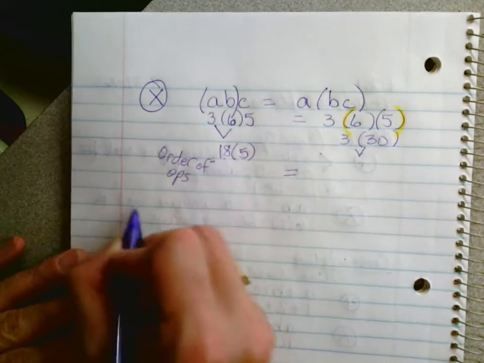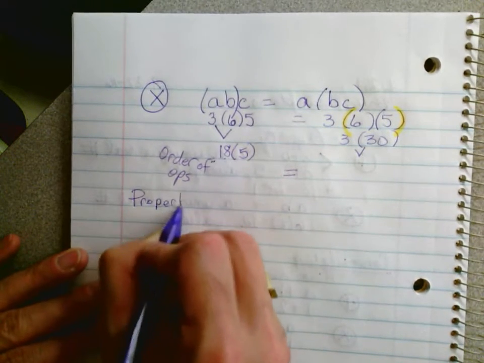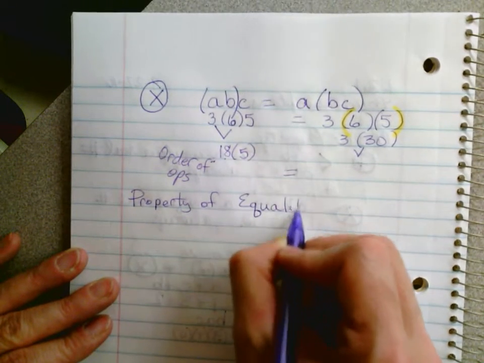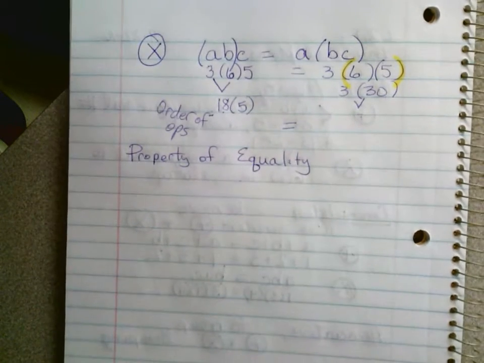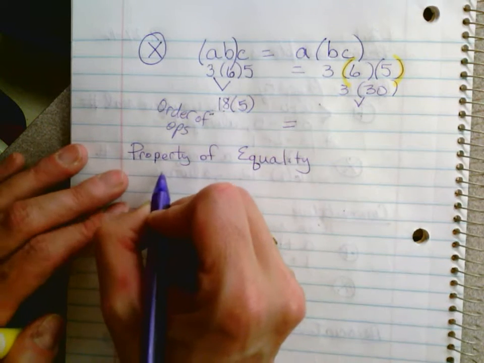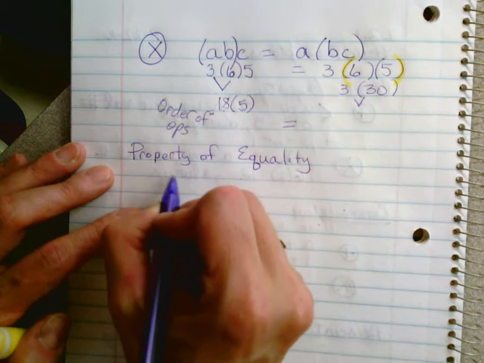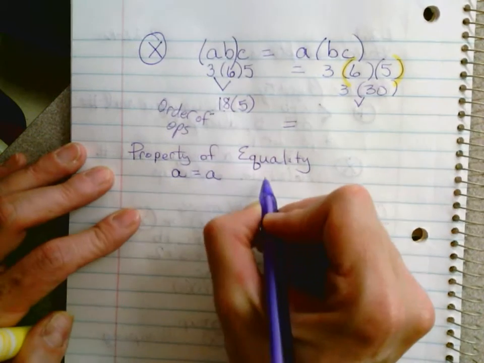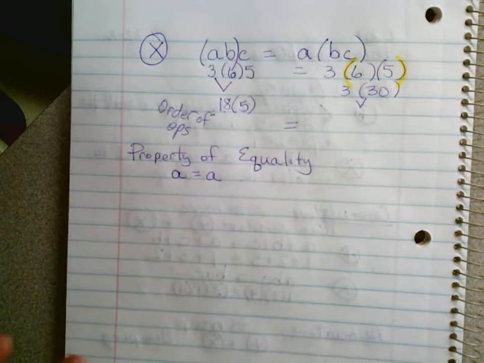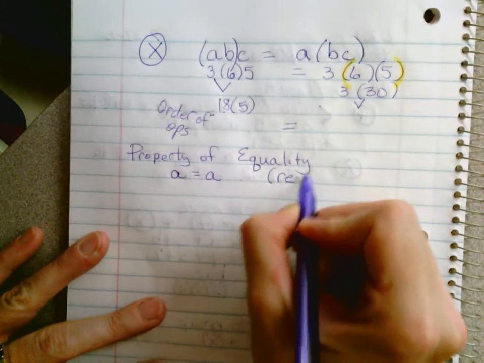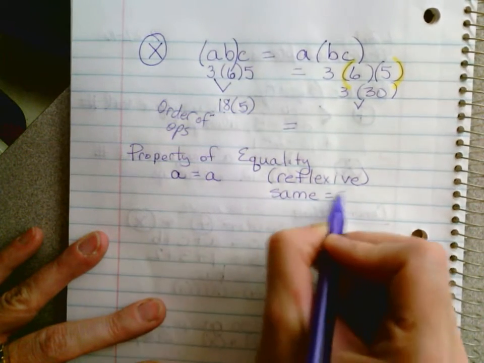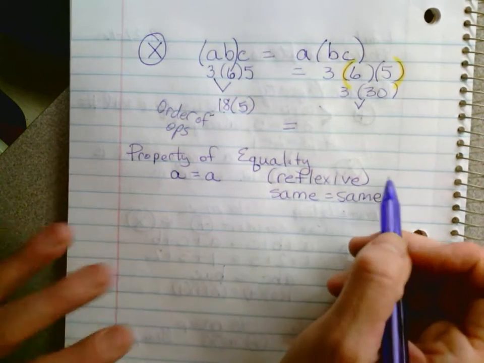The last property that you should have copied, and I'm skipping an example, but I want to do this, is the properties of equality. So you guys have already copied these, but here's some explanations. Things are equal if they are a mirror image of one another. And I shouldn't say mirror image, because mirror images are technically the opposite, but this property is the reflexive property. Okay, in other words, the same equals the same, identical.